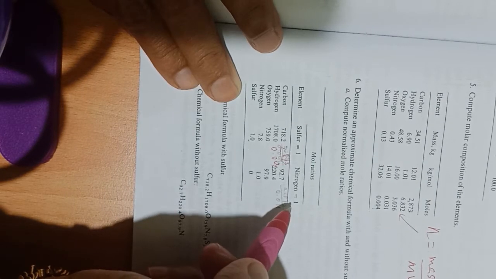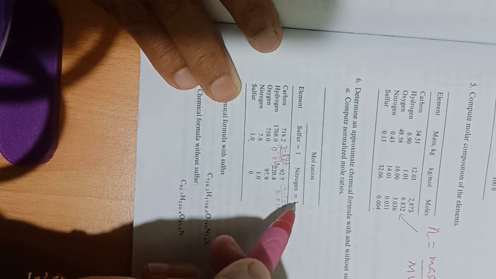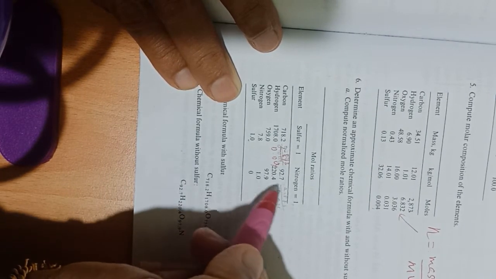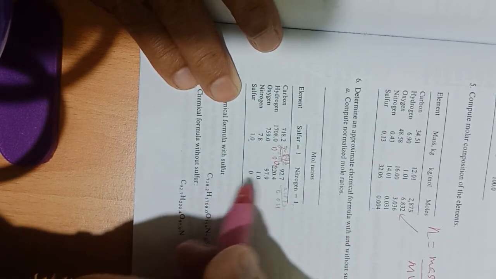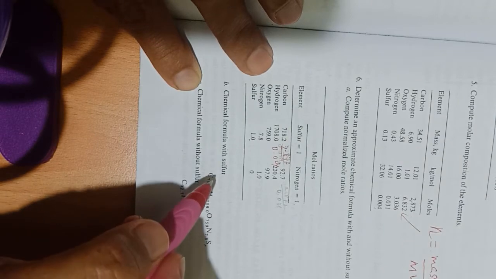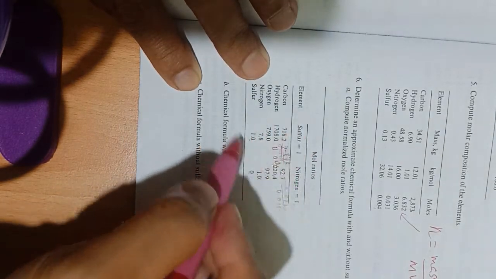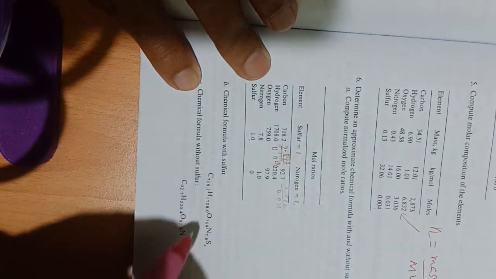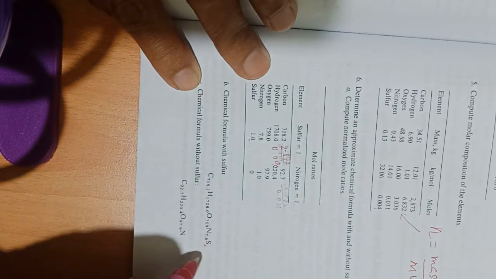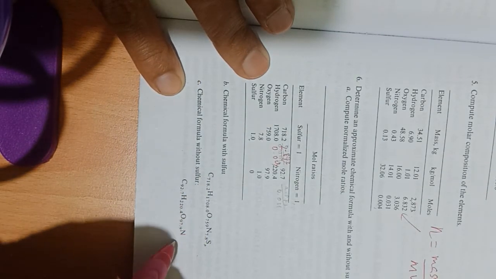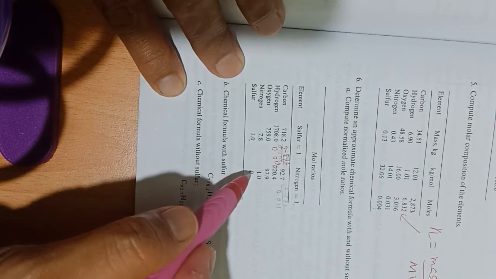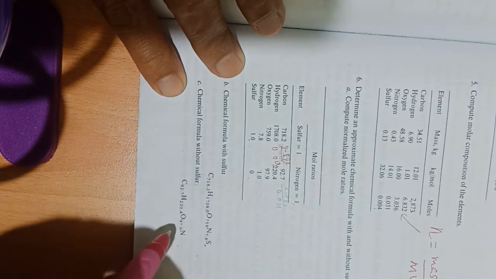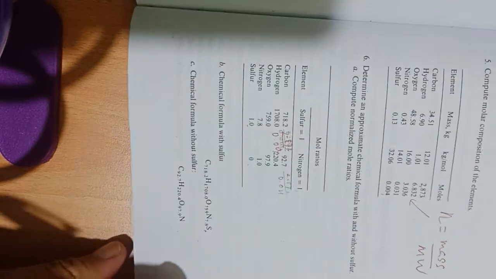You do the same thing with nitrogen, making the nitrogen become 1, so everything must be divided by nitrogen, which is 0.031. So you get this column. For the chemical formula with sulfur, you take the values from here and you get this formula. While for the chemical formula without sulfur, why without sulfur? Because here sulfur is 0. So this is the formula, right?